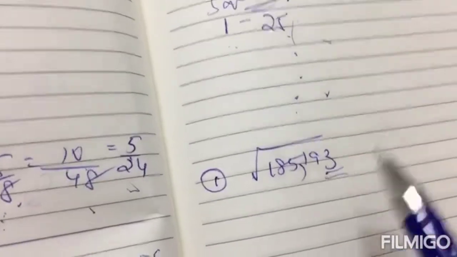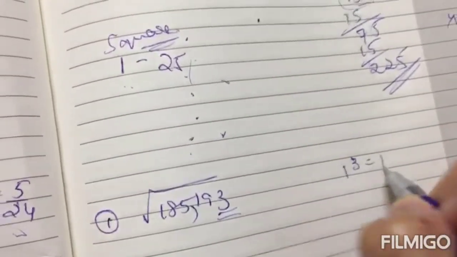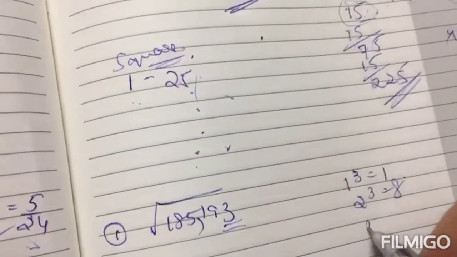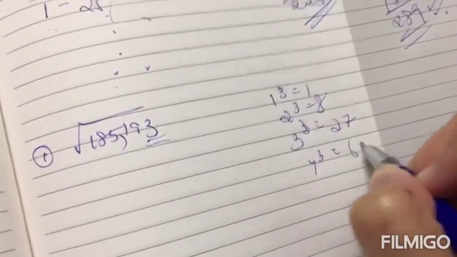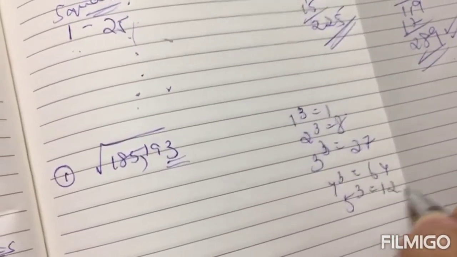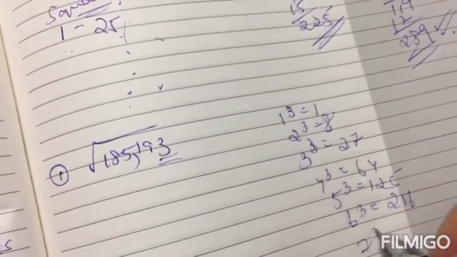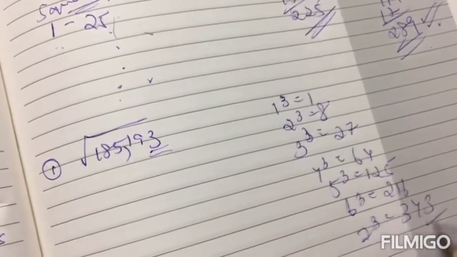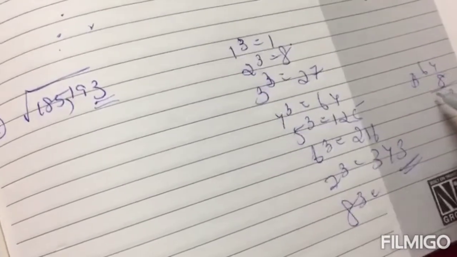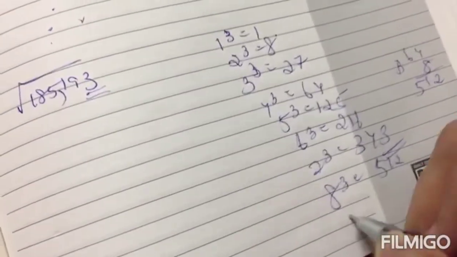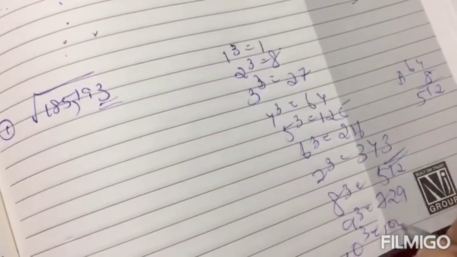Now this is ending in 3, right? The cube of which number ends in 3? Let us look. 1 cube is 1, 2 cube is 8, 3 cube is 27, right? 4 cube is how much? 64. 5 cube is 125. 6 cube is 216. 7 cube is 343. 8 cube is 64 into 8, which is 512. 9 cube is 729. And 10 cube is 1000.